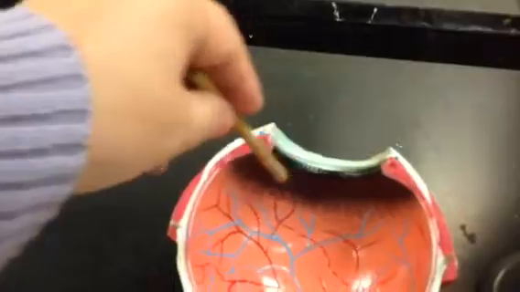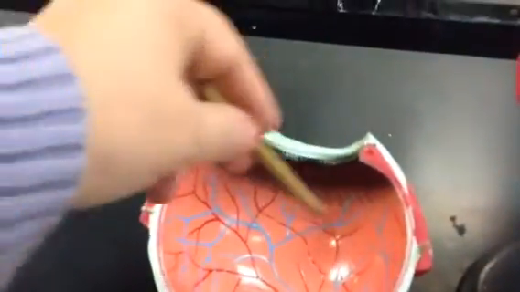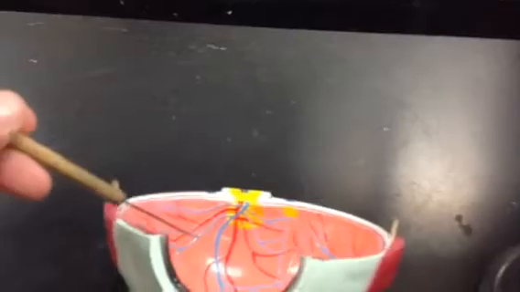Now if we take this and remove the top of this model, looking at the internal structure, we will see the ciliary body. Again, we will see the retina. Notice the high vascularization of the retina. Also, notice that the optic nerve enters the eye, and that nerve forms the thin retinal sheath.